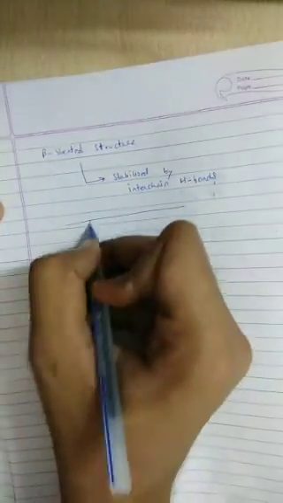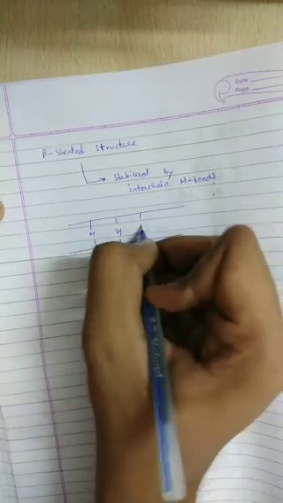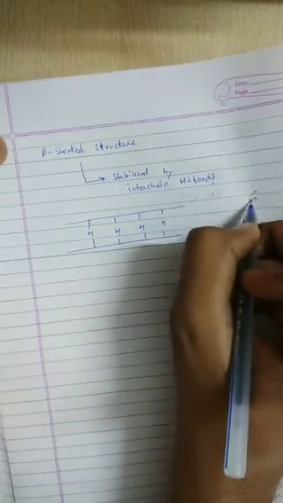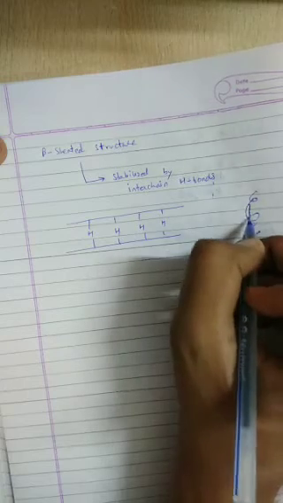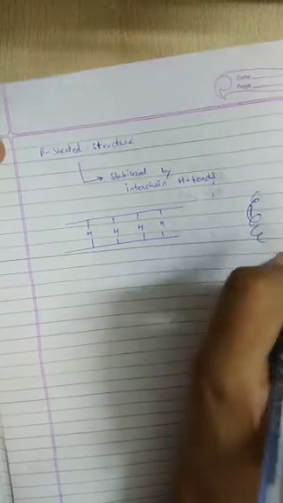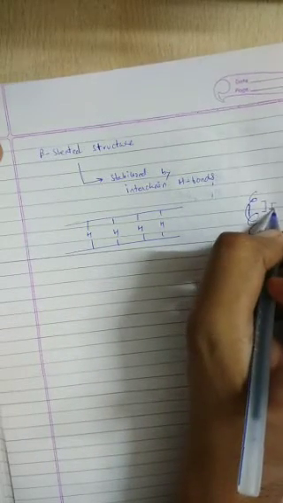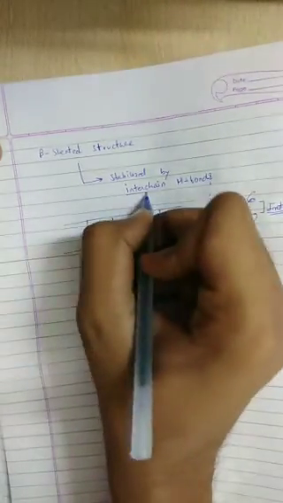Means the hydrogen bonds are formed in between the chains. These are the interchain hydrogen bonds. While in the alpha helix, hydrogen bonds are formed between two amino acids which are present in a single chain. So these are the intra-chain hydrogen bonds. The word intra is used here, while there the word inter is used.